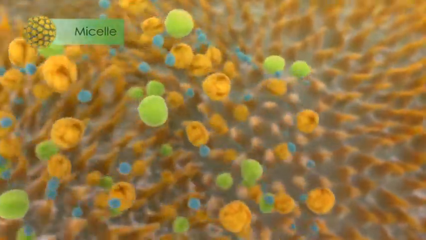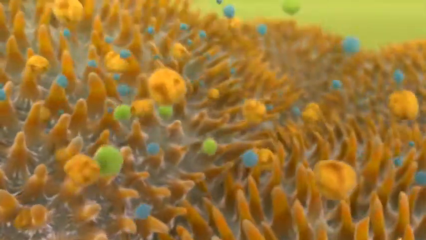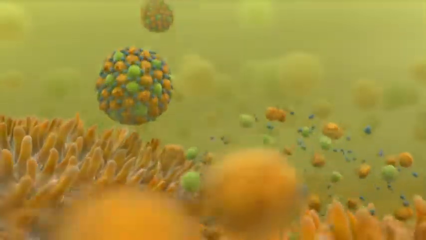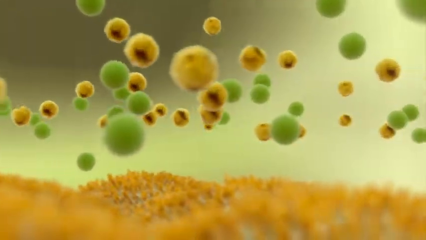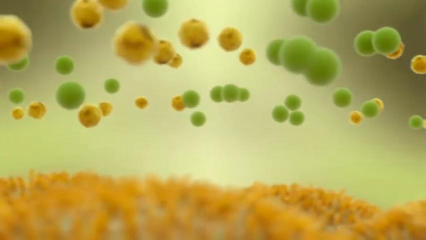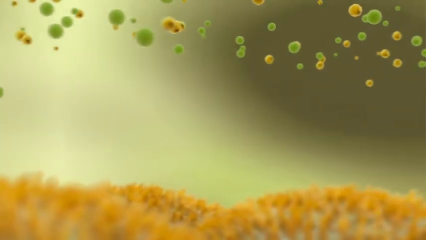The cholesterol that is not incorporated into micelles is subsequently excreted from the body along with plant sterols, which are pumped back into the gut lumen.